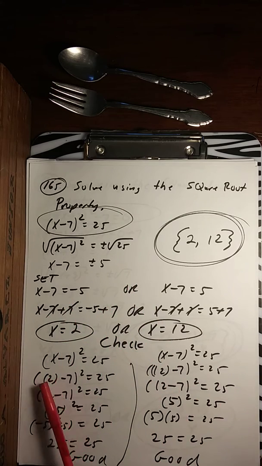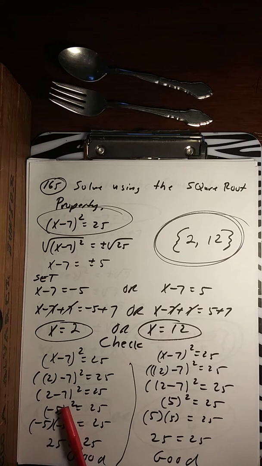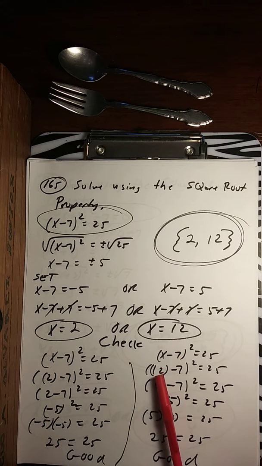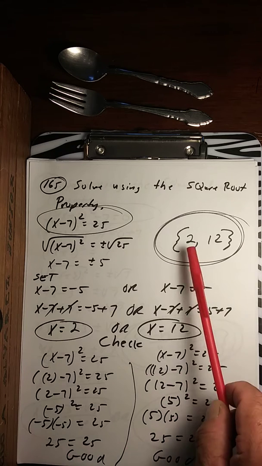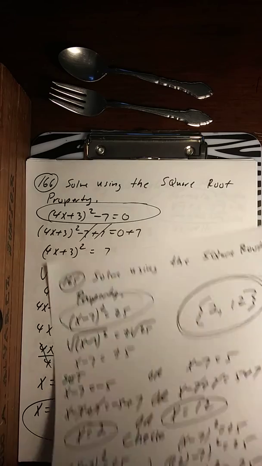So put 2 in there. 2 minus 7 is negative 5. Negative 5 times negative 5 is 25. Is that 25? Yes. Put a 12 in there. 12 minus 7 is 5. 5 times 5 is 25. Good, good, good. So 2 and 12 are the answers.